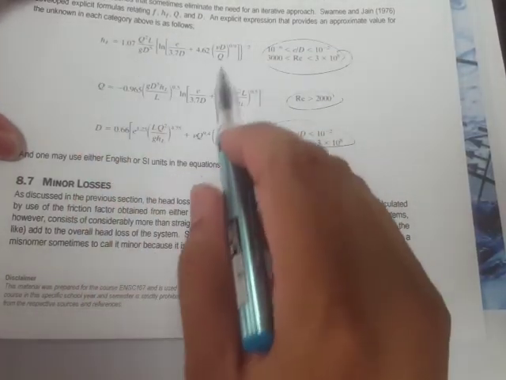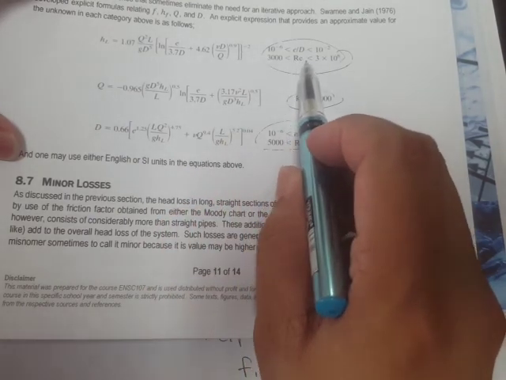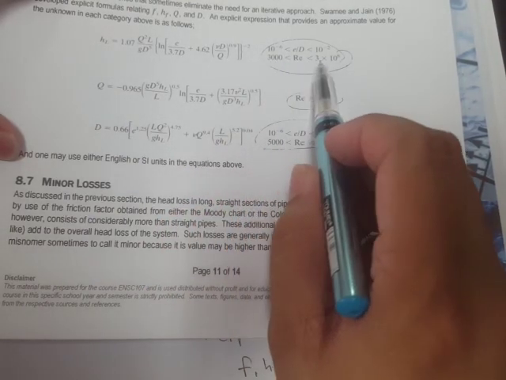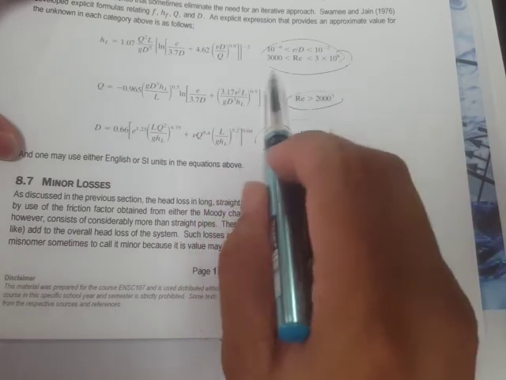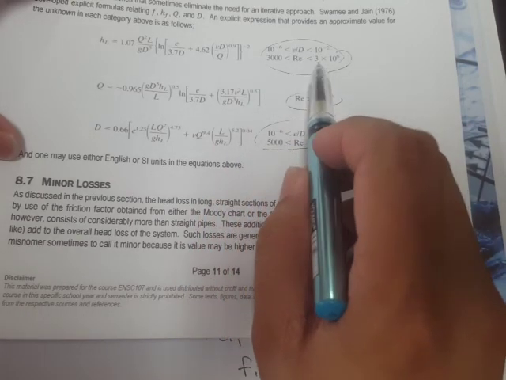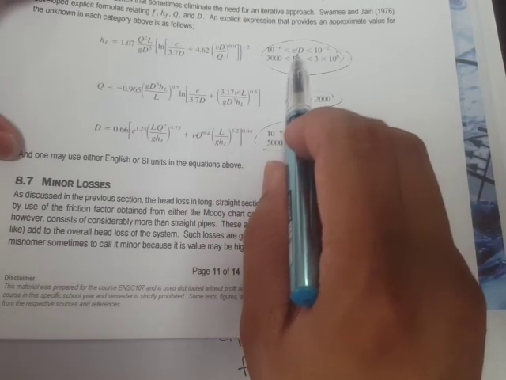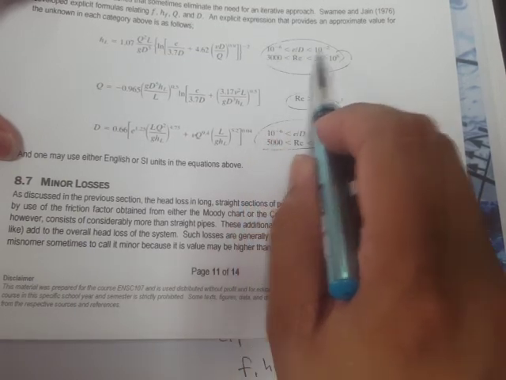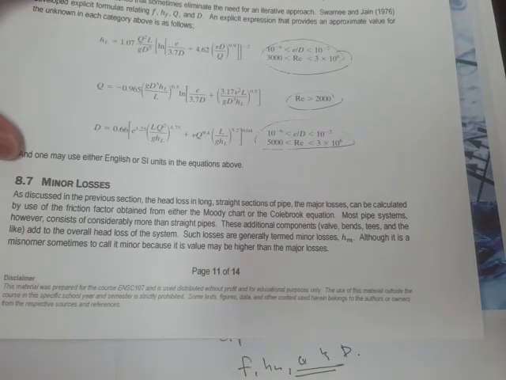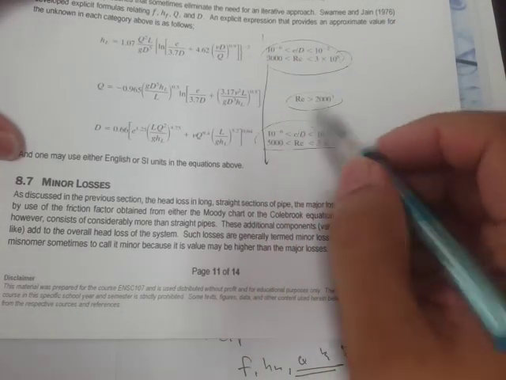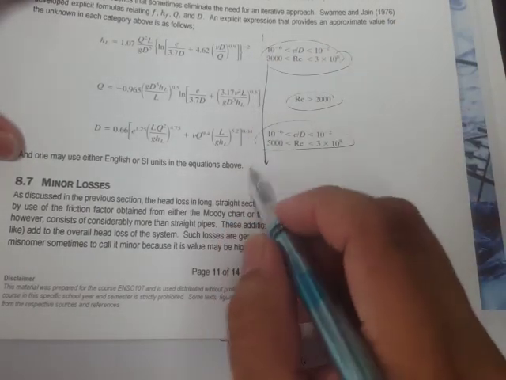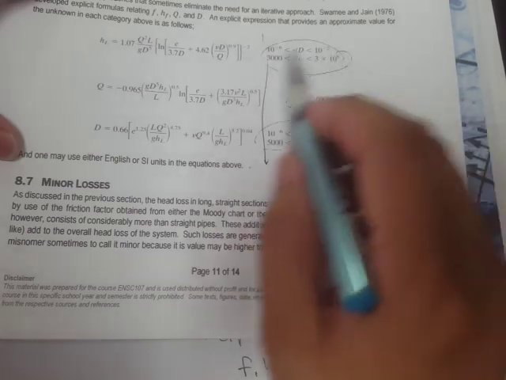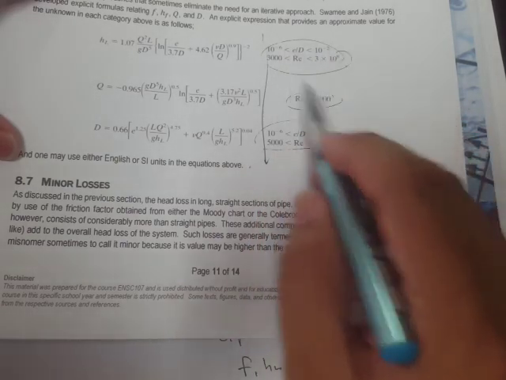So this is only applicable for example for Reynolds number between 3000 and 3 times 10 to the 8, and also the relative roughness between 10 to the negative 6 and 10 to the negative 2. Okay, so when using empirical equations, you just have to take into consideration the conditions.